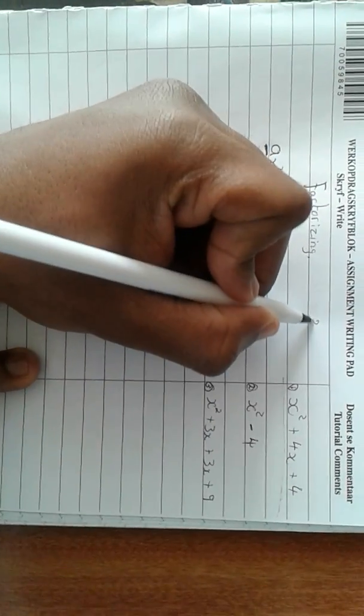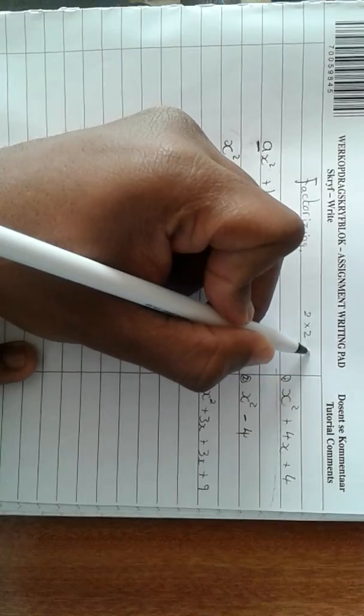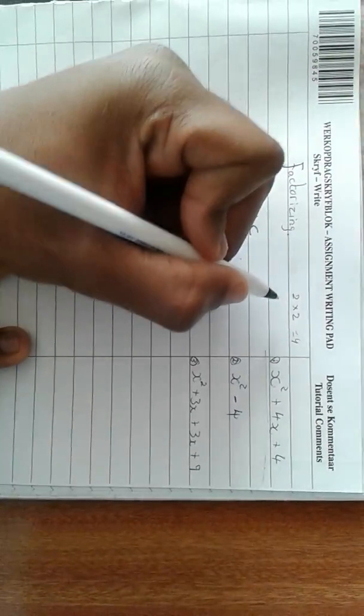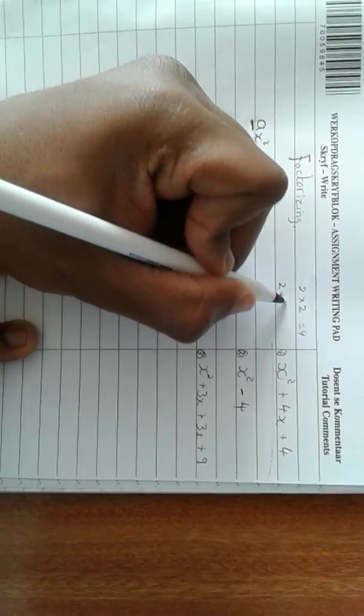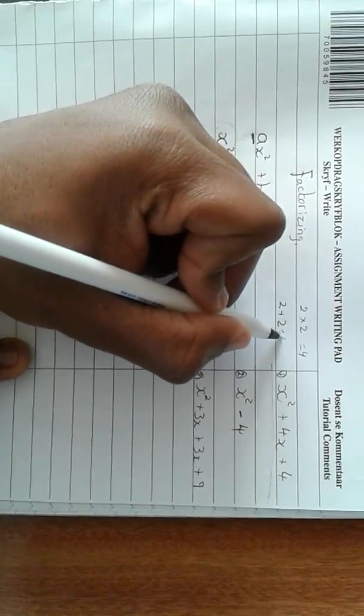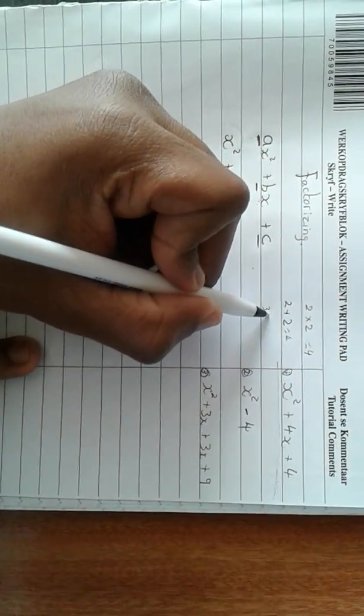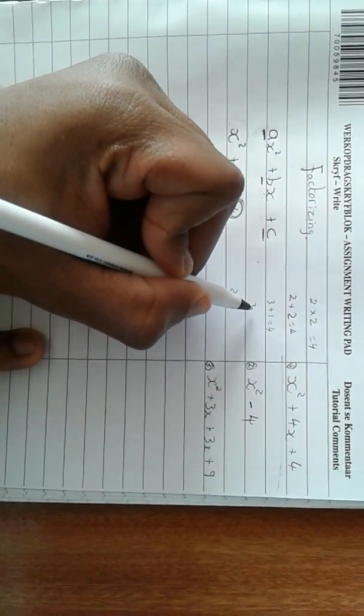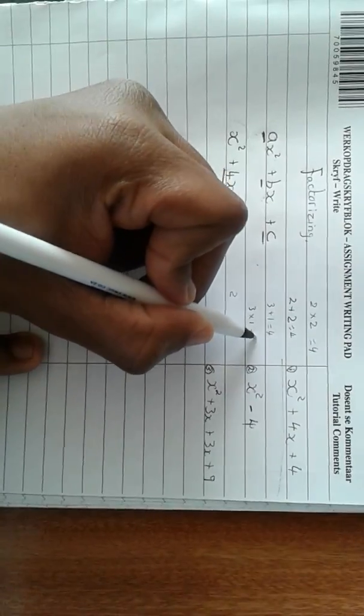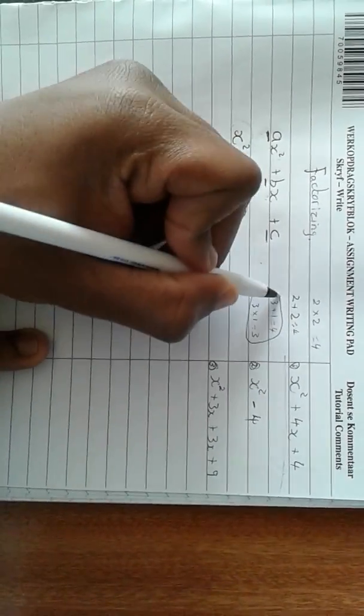Now if you multiply 2 and 2, you get 4, right? And if you add 2 and 2, you get another 4. But then if you add 3 and 1, you get 4. But if you multiply 3 and 1, you get 3. So this one is totally cut out.